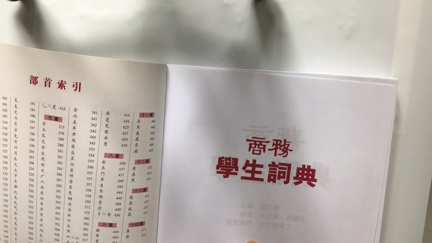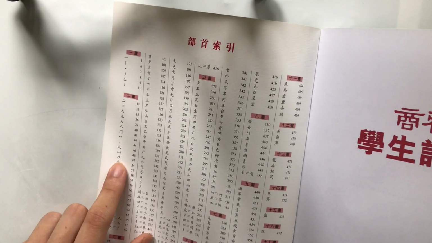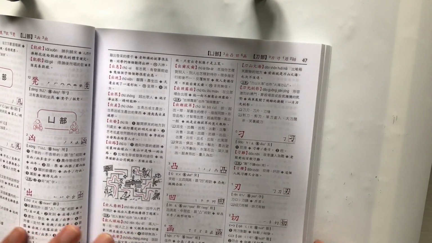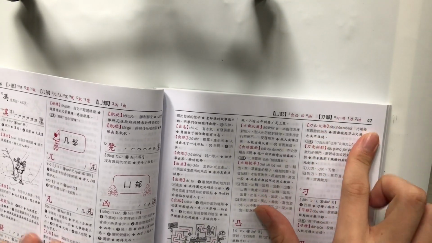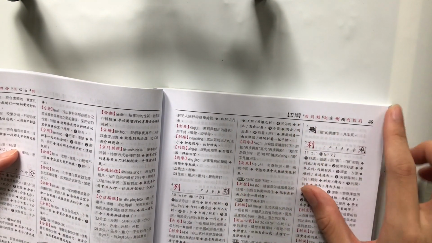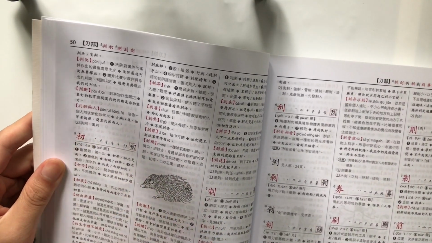So knife would be 1, 2. It's also 2 strokes. There we go. As you can see, page 47. Okay. So let's go to page 47. All right. So we're going to start searching. It's not here. It is not here. It is here. Oh, there we go. And we were right. Top. There we go. Success.